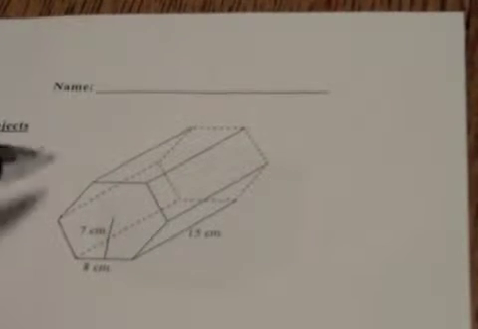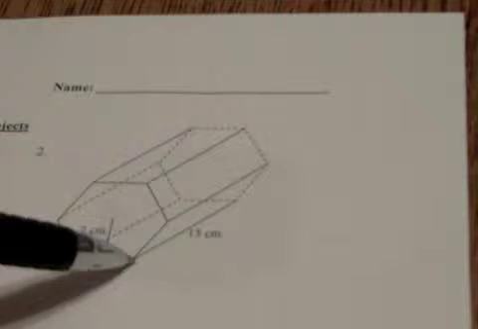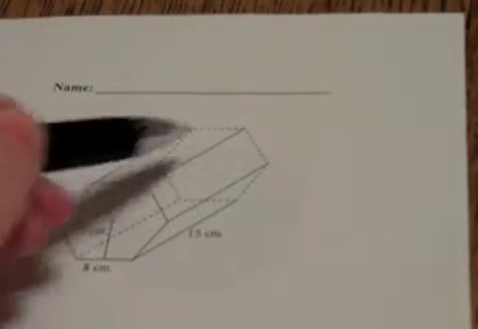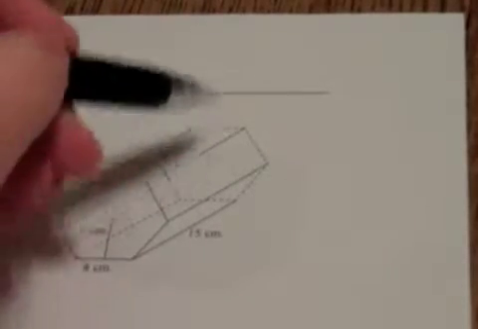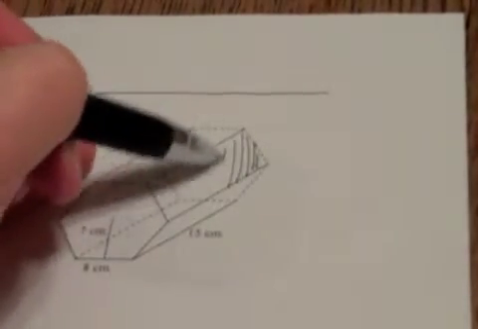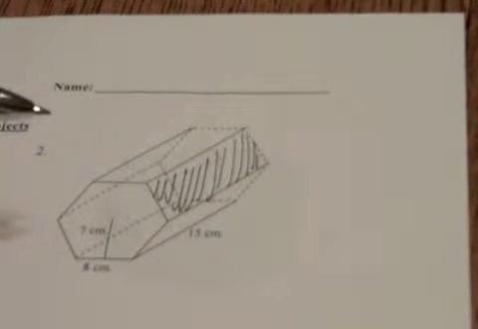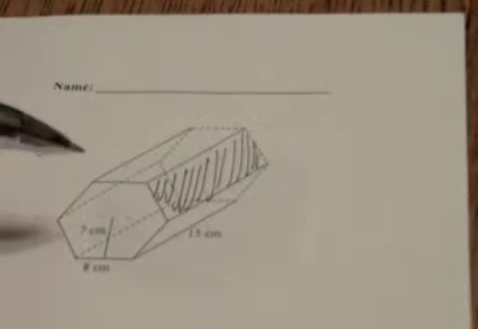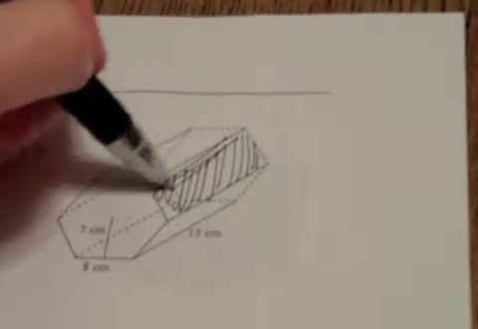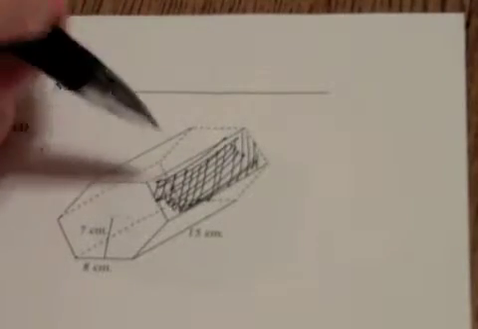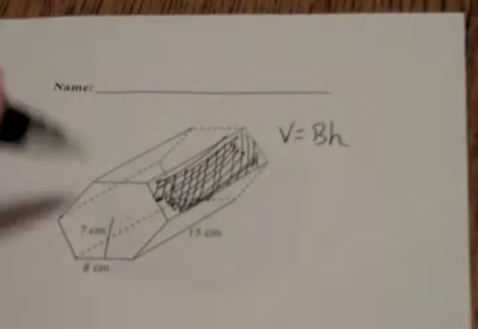This is a hexagonal-based prism. I know it's hexagonal because this has 6 sides, and that's a hexagon. There are 2 of them, and the faces, as you can see if I shade this one in, are all rectangles. Remember that that's how we define prisms. 2 bases with rectangular shaped lateral faces. Well, again, the volume is equal to the area of the base times the height.